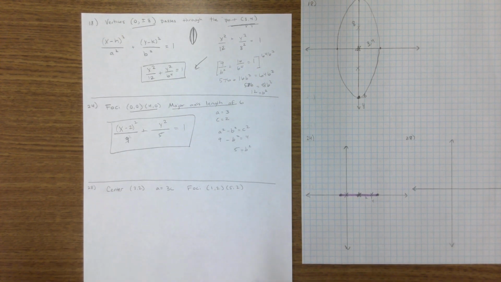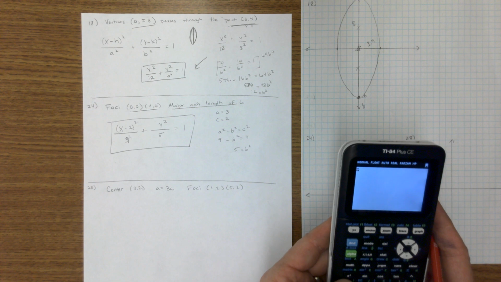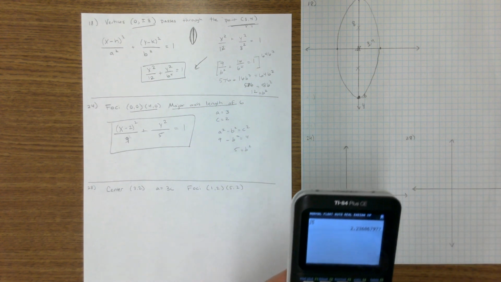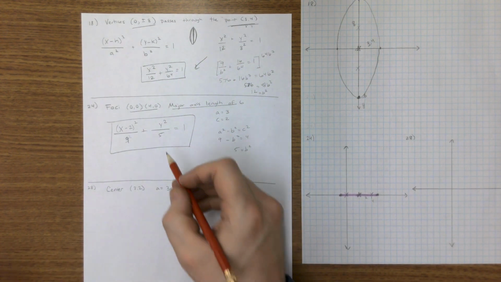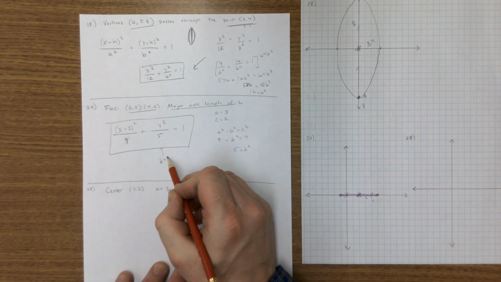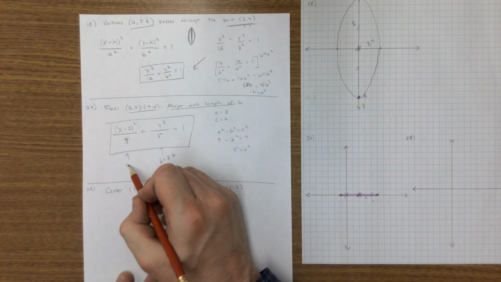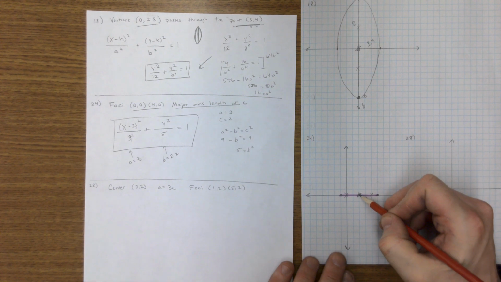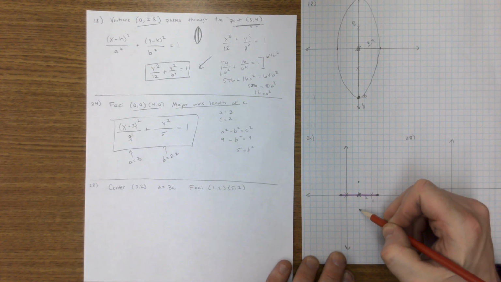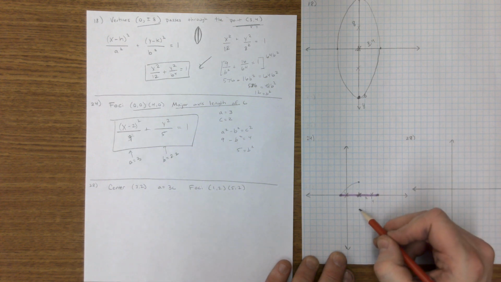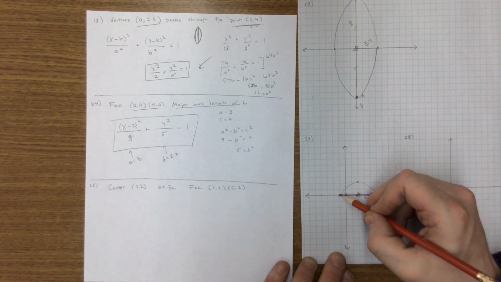But now if I want to graph this, I hit square root of 5, and that's 2.2. So the b value here is 2.2. The a value there is 3, so I'm going to go up 2.2, and down 2.2. And there's my ellipse. It's kind of tough to do, but make it circular.